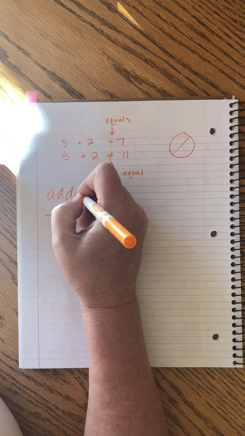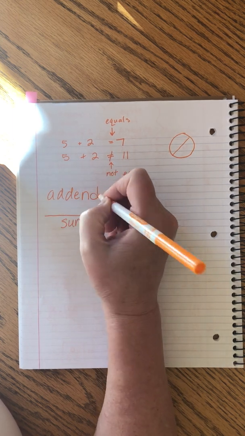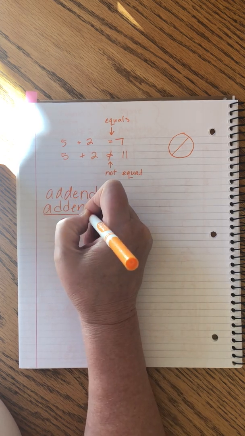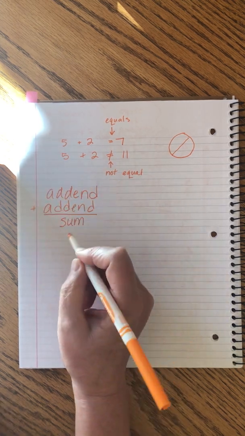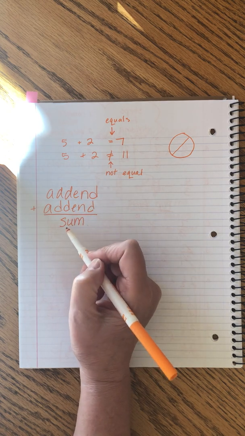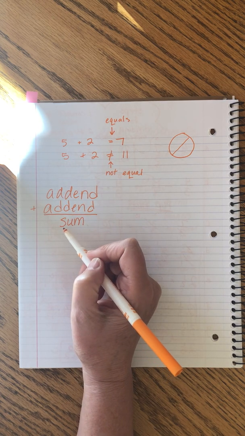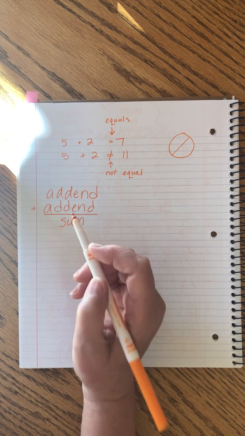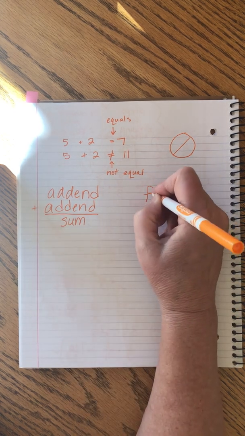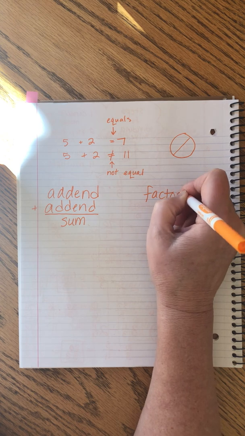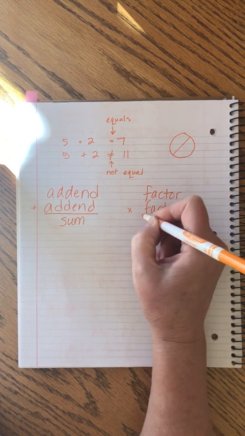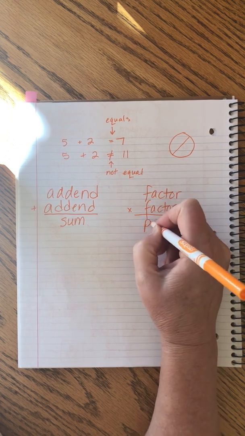The two numbers that we're adding are called the addends. So the addend plus the addend equals the sum. With multiplication, it's factor times factor equals the product.